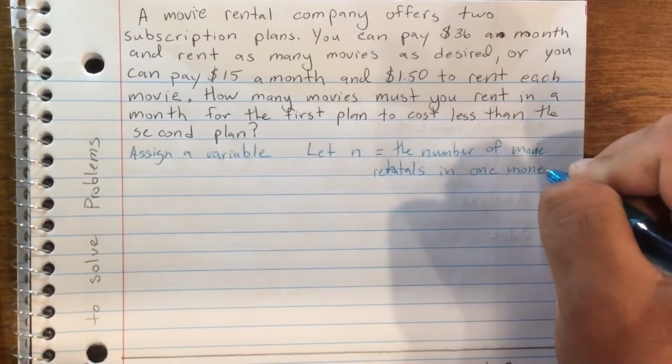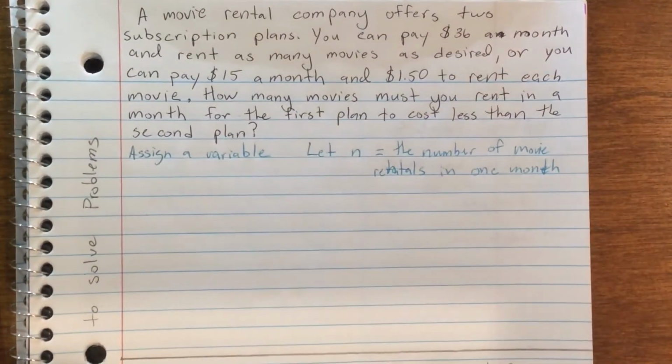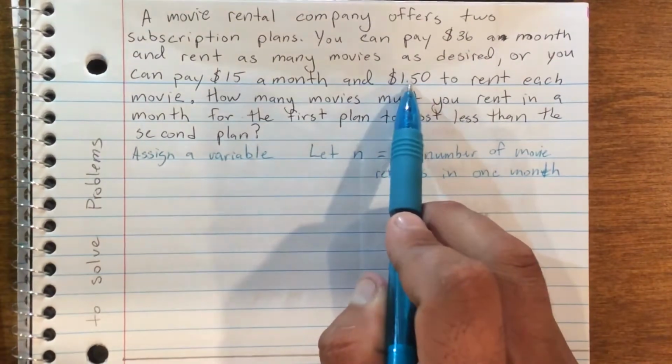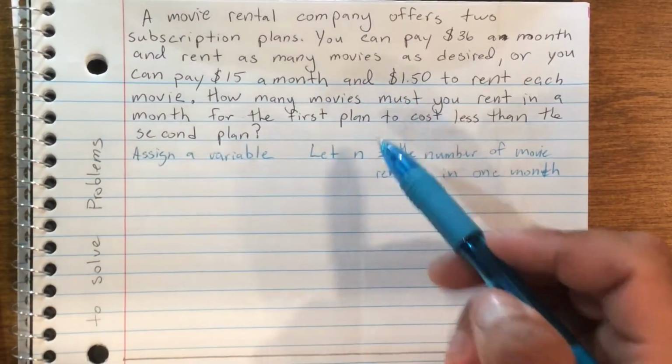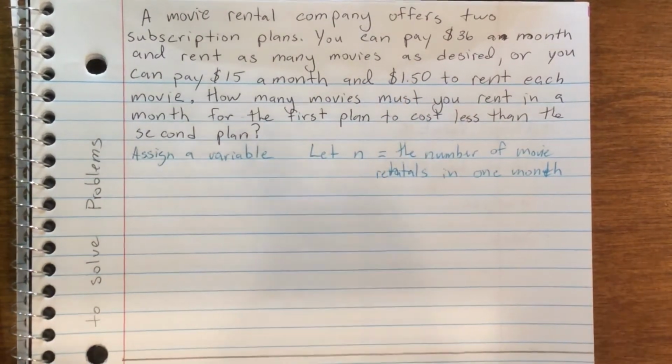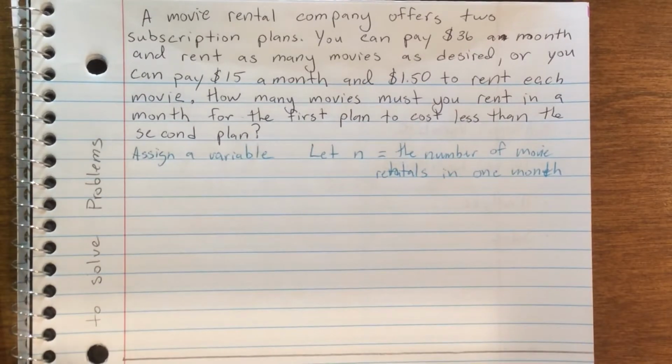Because that's what we really need to know, right? We need to figure out how many movies we need to rent in order to make this cost less.